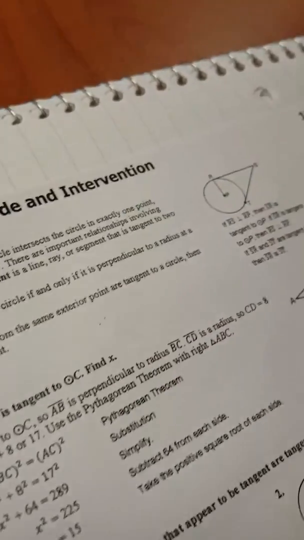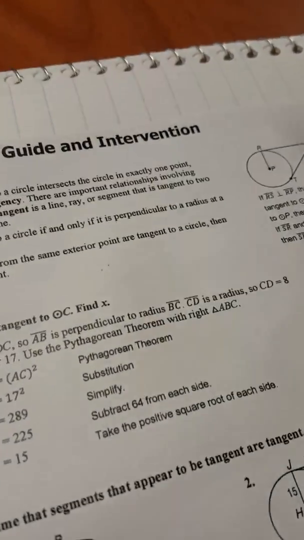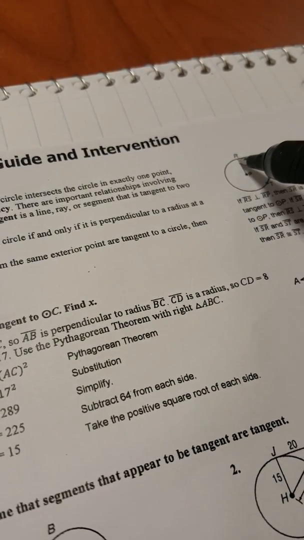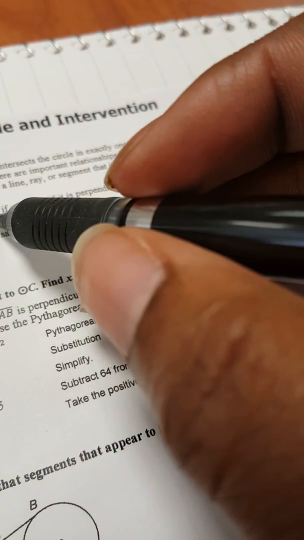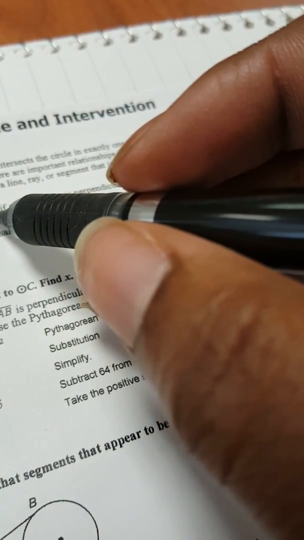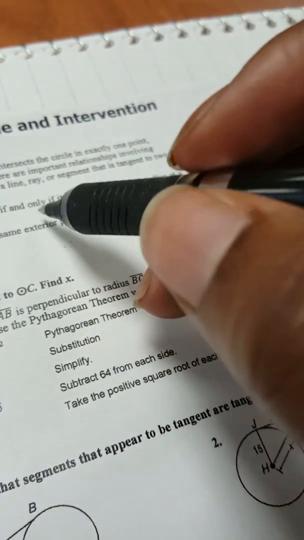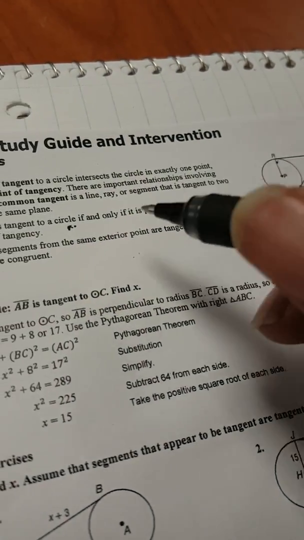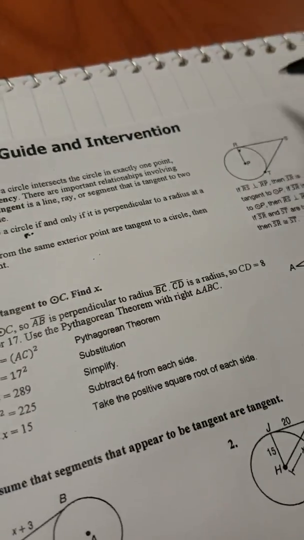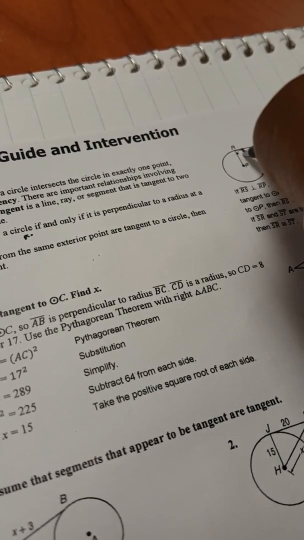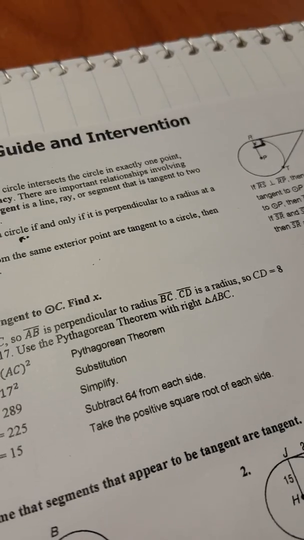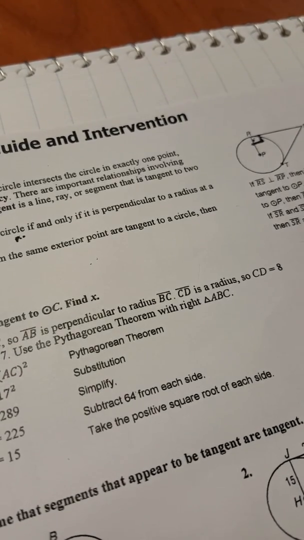Now, we've already talked about tangents. Remember, a tangent touches the circle how many times? One time. That point where it touches the circle is called the point of tangency. Remember that. And what you have to know about the tangent line is that it's only a tangent line if and only if it's perpendicular to the radius at the point of tangency. Perpendicular, remember, means that it's going to make a 90-degree angle. So if you see a radius and a tangent point, you're supposed to know that that's a 90-degree angle there.